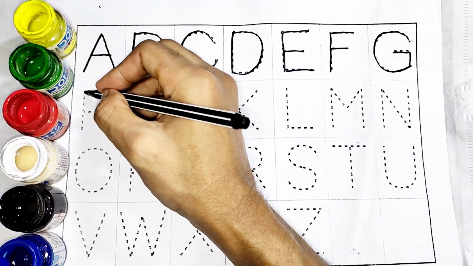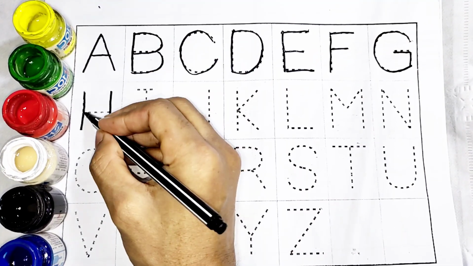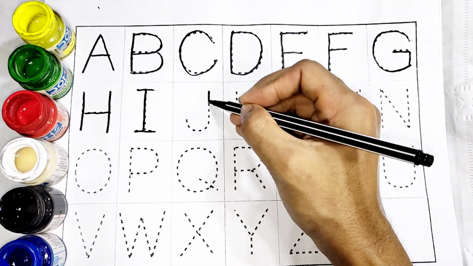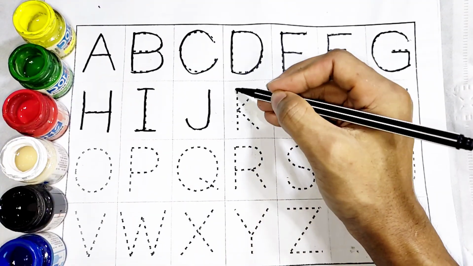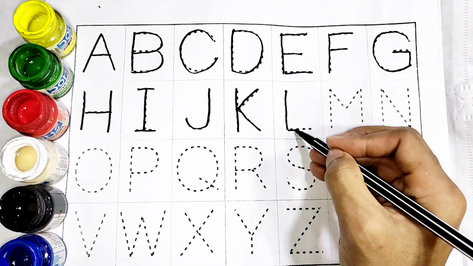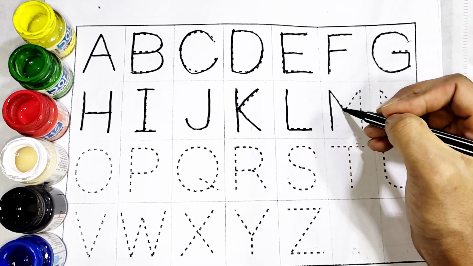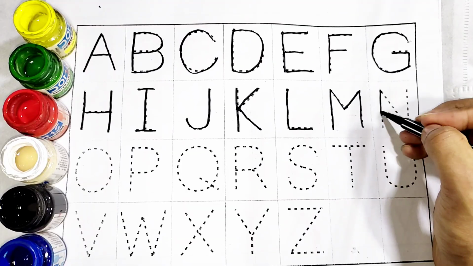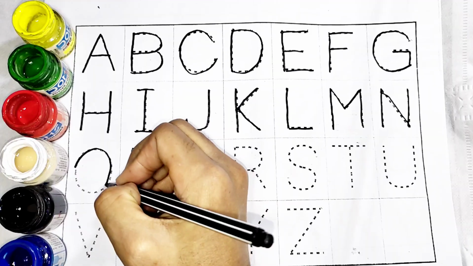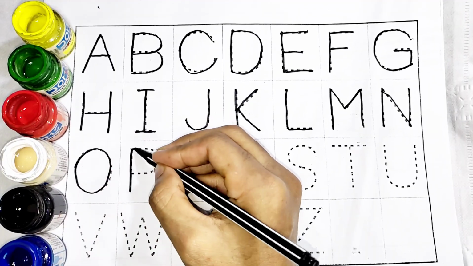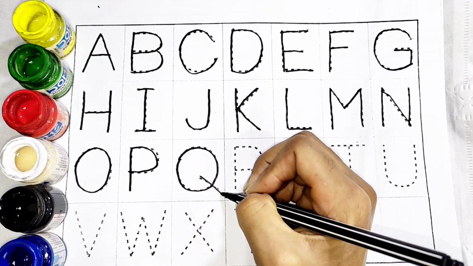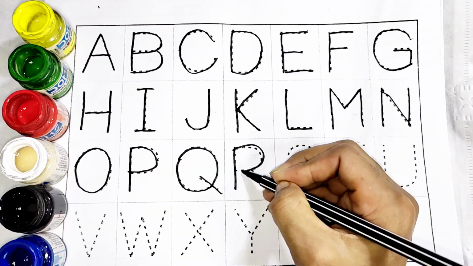The alphabet of G. H. I. J. K. L. M. N. O. P. Q. R.